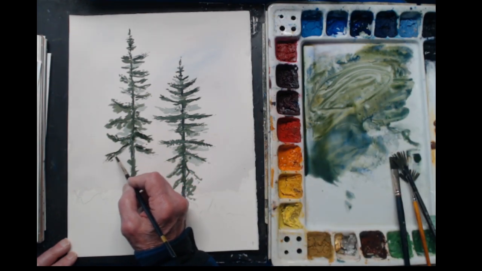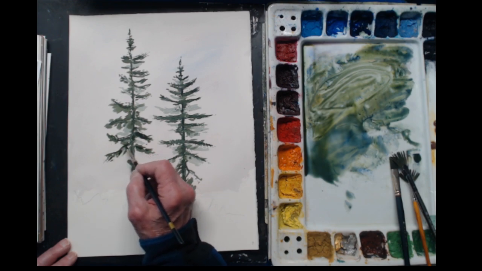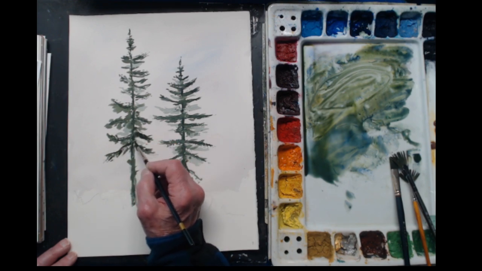Add some more roughness. Those pine needles.